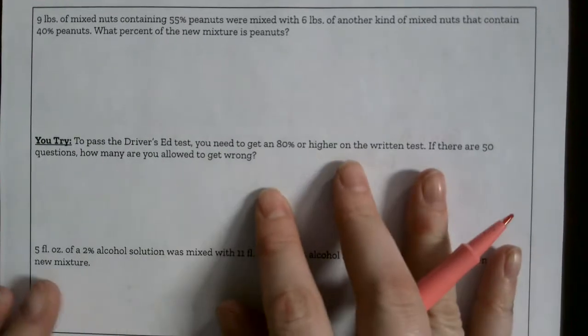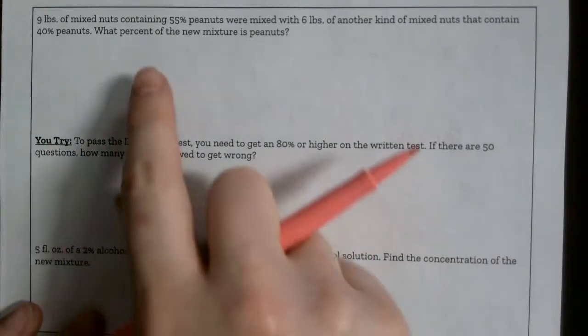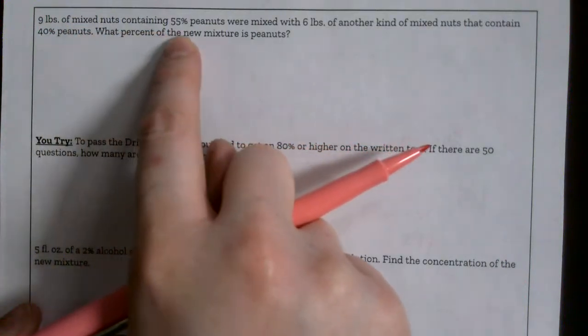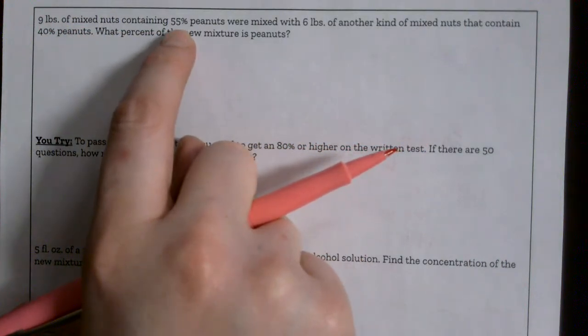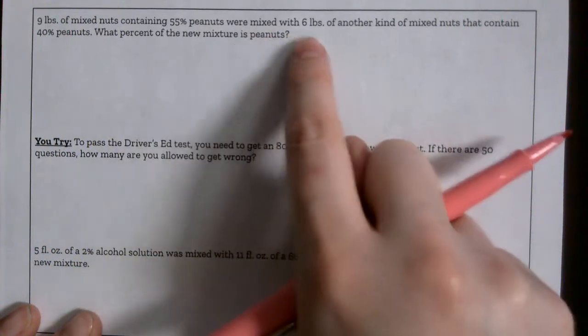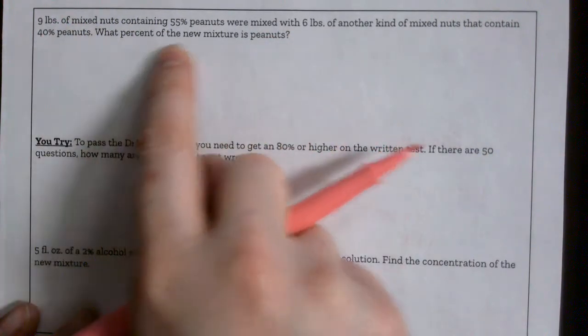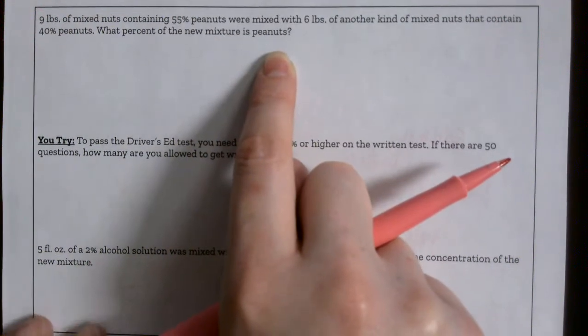This last one is the most difficult of them, which is essentially a mixture problem. It says there's 9 pounds of mixed nuts. The ratio is 55% peanuts. Then we mix that with 6 pounds of another kind of mixed nuts that contain 40% peanuts. What percent of the new mixture is peanuts?